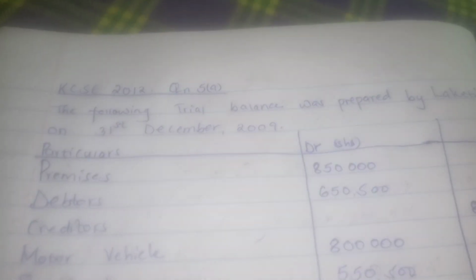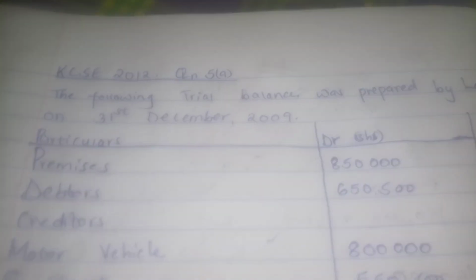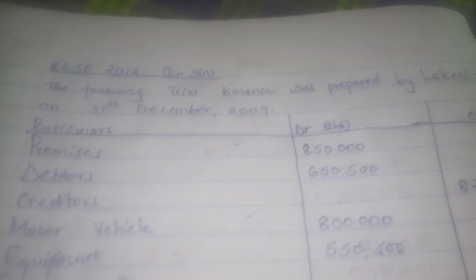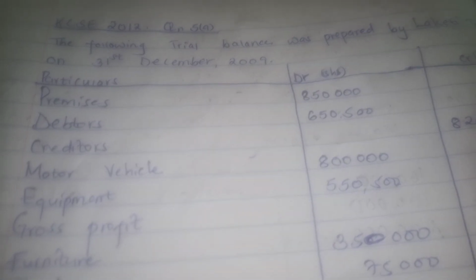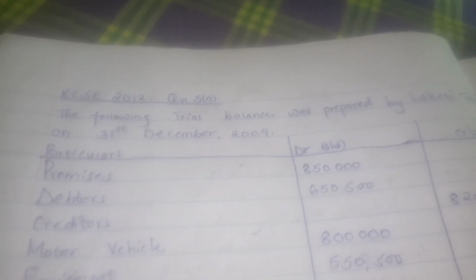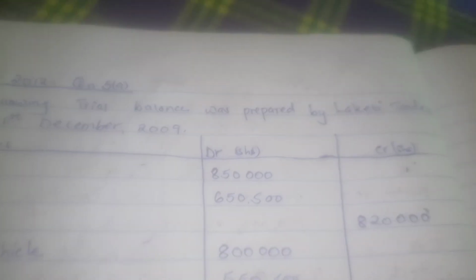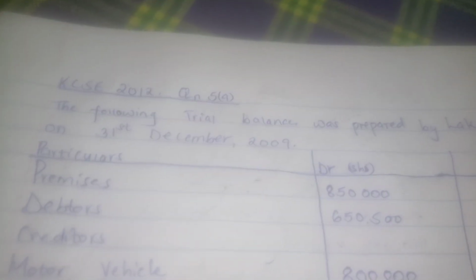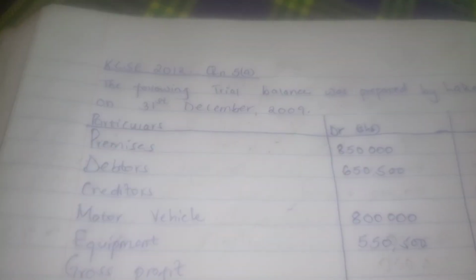Today we'll be discussing a question from KCSE 2012. So we're doing a discussion, question number 5A, and the question reads: the following trial balance was prepared by Laketi Traders on 31st December 2009. So we are given particulars there.